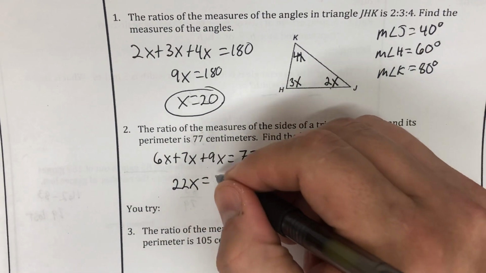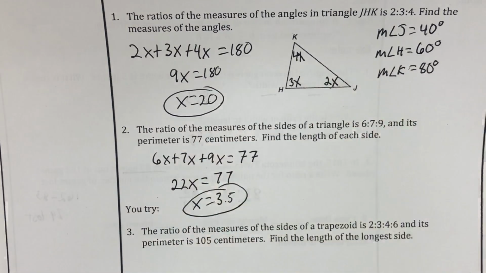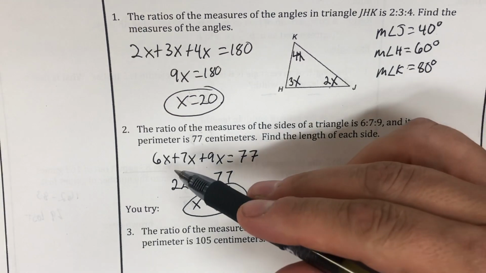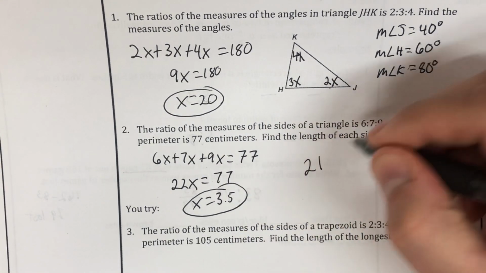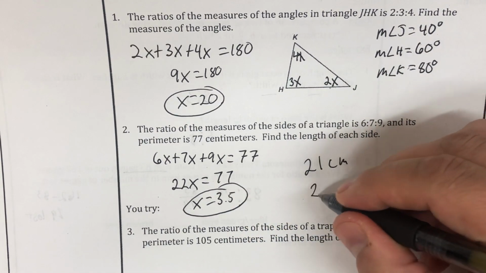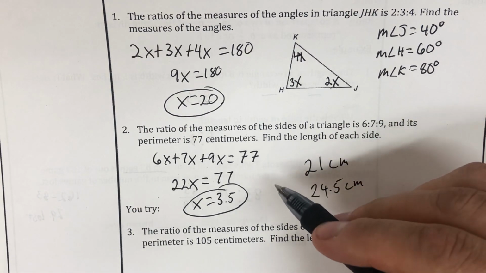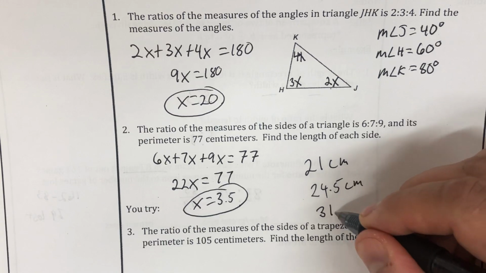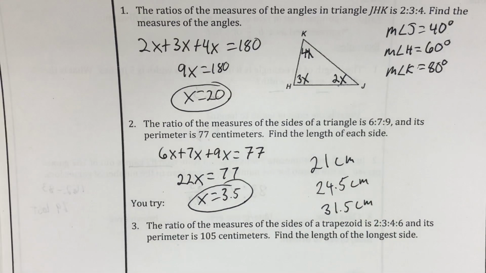22x is equal to 77 and x is equal to 3.5. Again, the problem said to find the side length, so you need to put x back in. So we'd have to take 6 times 3.5, which we would get 21 centimeters. Then 7 times 3.5, 24.5 centimeters. And then 9 times 3.5 is 31.5 centimeters. Those would be the side lengths. Make sure you put it back in.